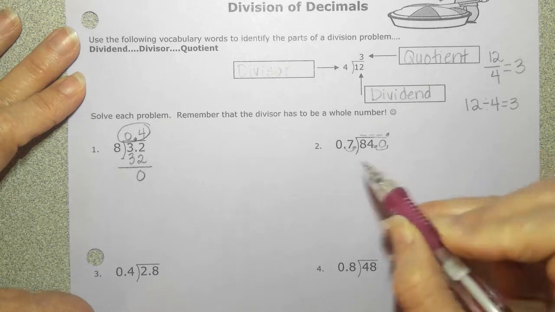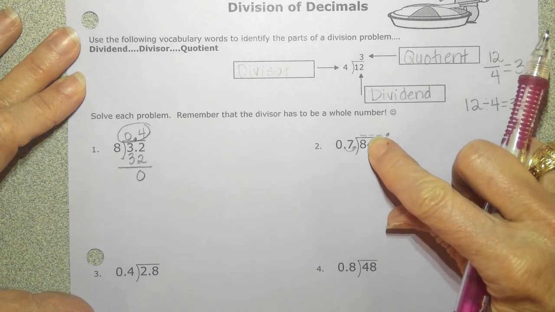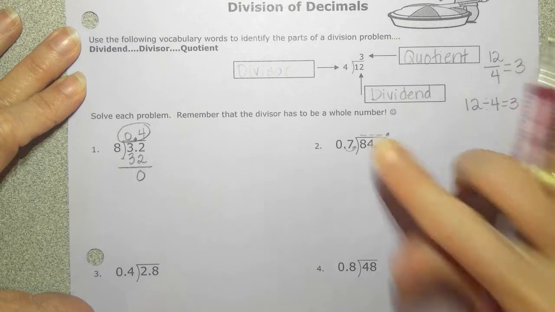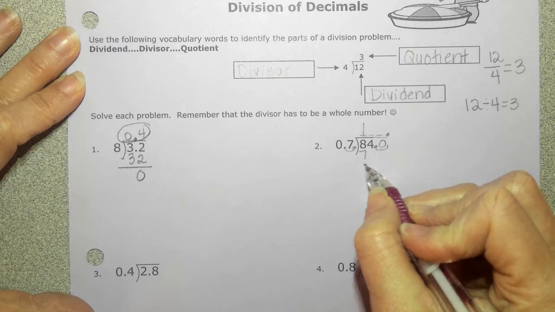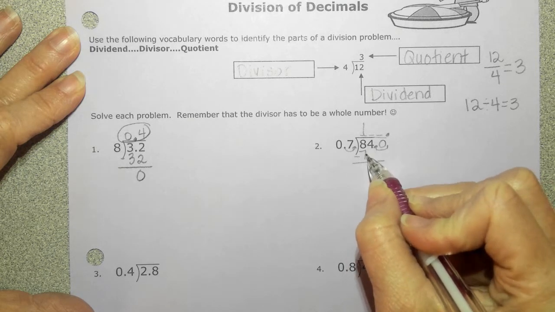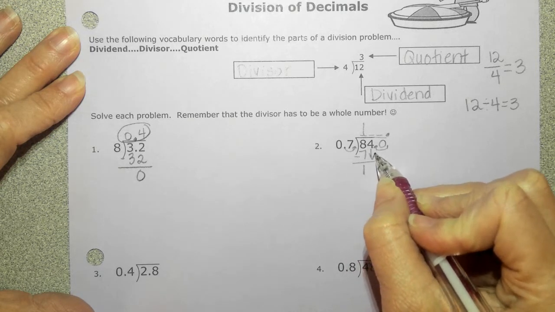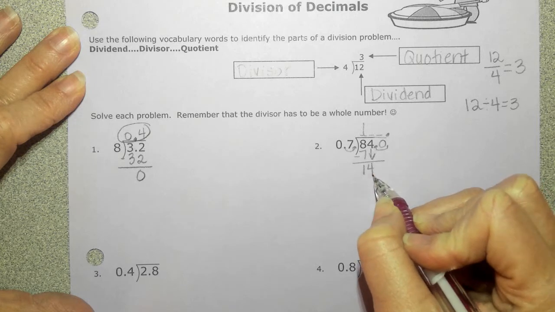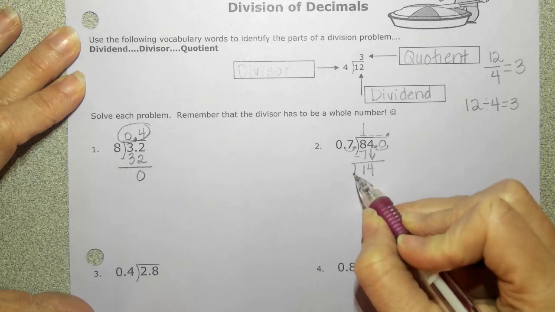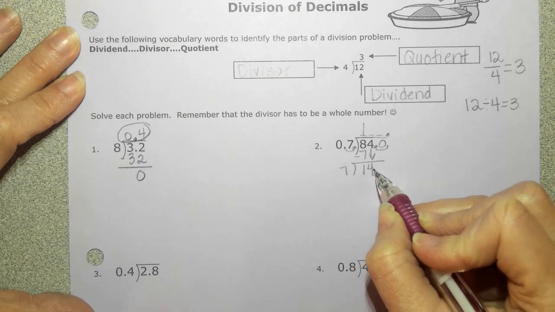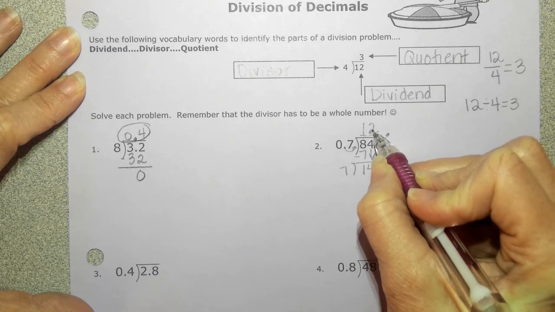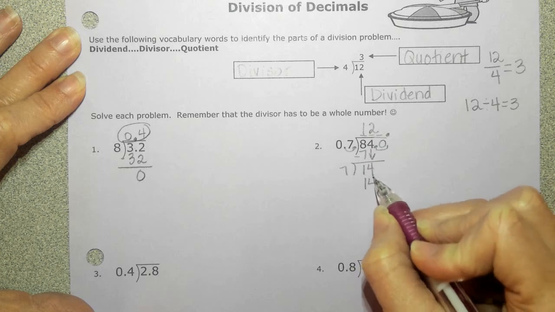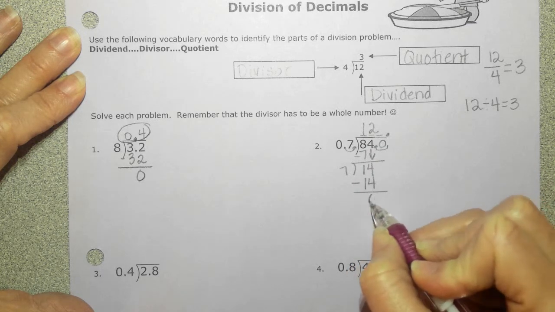I'm going to go ahead and put some placeholders here to help me remember to put something in each place. And then you divide. Start, can 7 go into 8? Well, sure, 7 fits into 8 one time. So 7 times 1 is 7. And then you subtract. 8 minus 7 is 1. And just bring down one number at a time. So bring down the 4. And then divide again. Can 7 go into 14? Well, sure, it fits into 14 2 times. 2 times 7 is 14. And now you have 0.